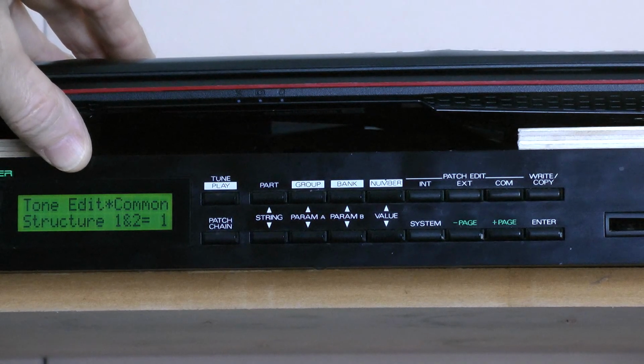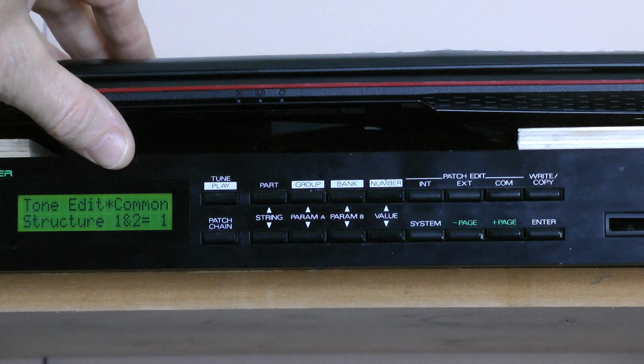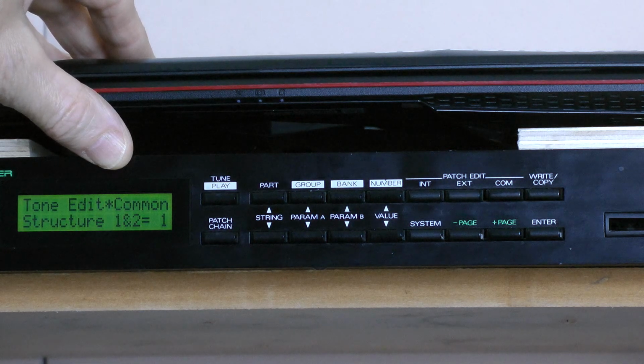This refers to the structure for the partials 1 and 2. There are 13 structures from which you can choose. Each structure offers a different combination of either the square and sawtooth waveforms to be used, or the PCM sound samples to be combined in various ways.